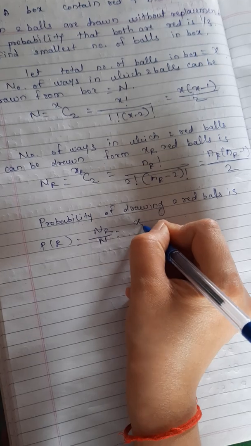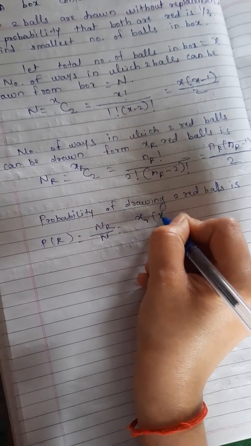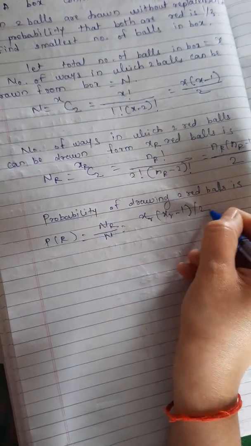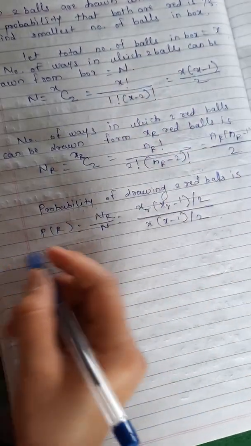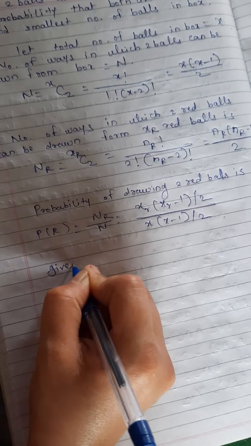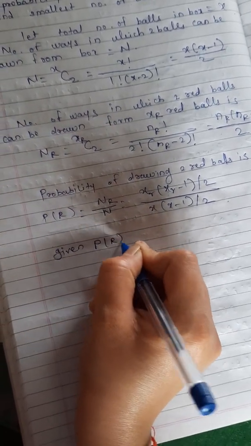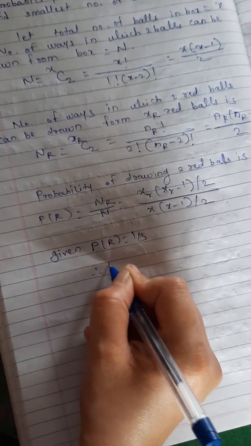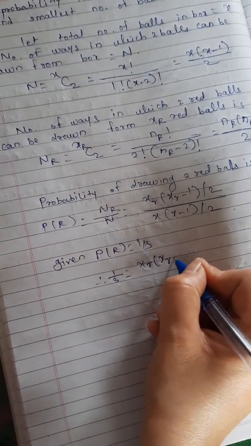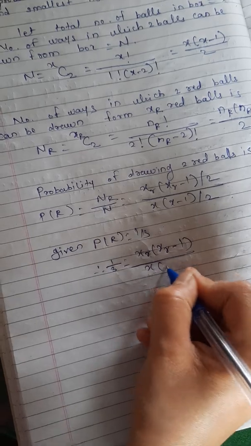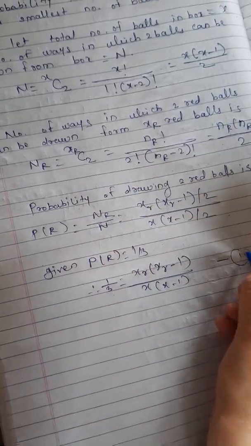So it is xr into xr minus 1 by 2 divided by x into x minus 1 by 2. What is given? Given that P of R is 1/3. So 1/3 is equal to xr into xr minus 1 over x into x minus 1. This is equation number 1.